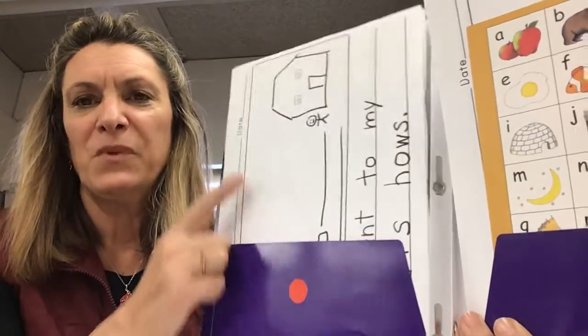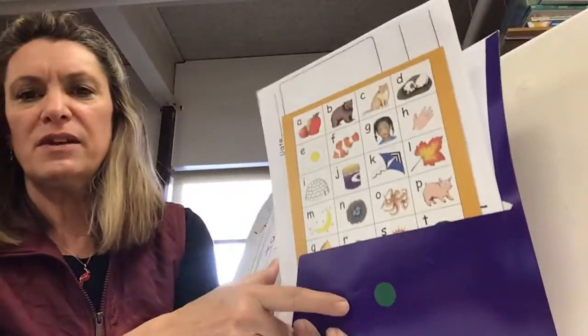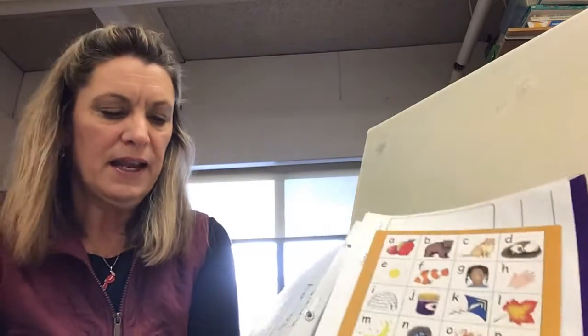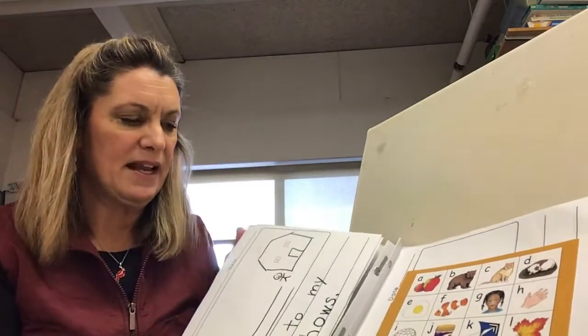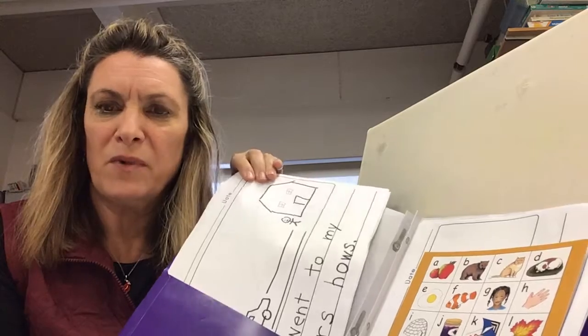And today your target is to choose a piece of writing that you can fix up and get it ready to share. So remember, in my folder, I have my red side, which is my stuff that is done. Green means I'm still working on it. And so on my red side, I have my story about going to see my daughter. So that one's done, so I could look through and see if I need to fix it up.